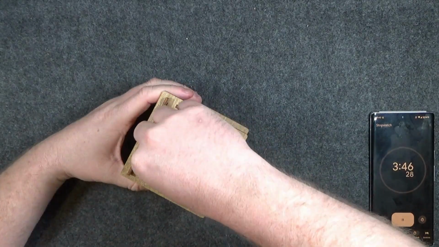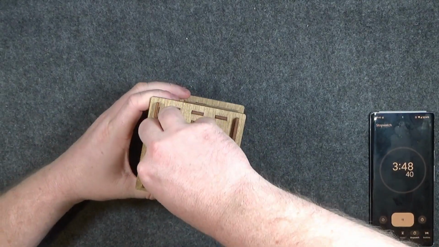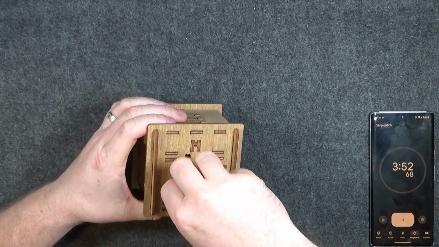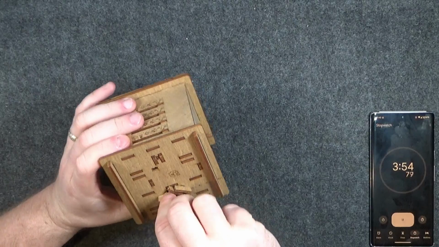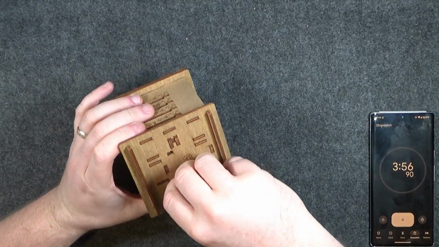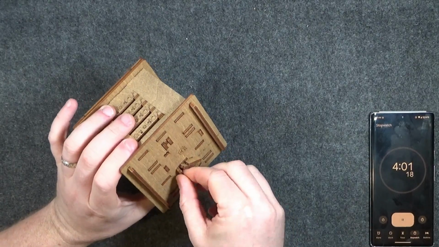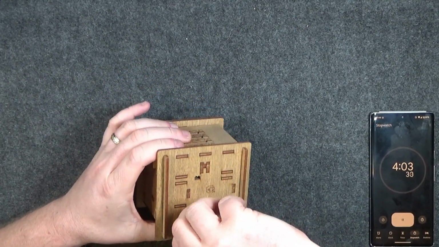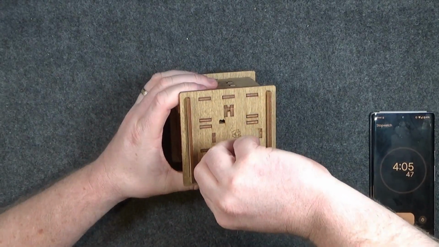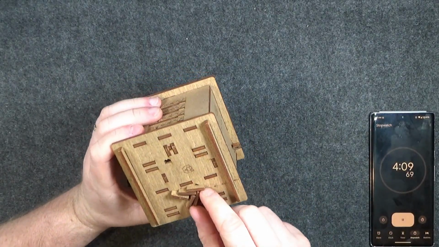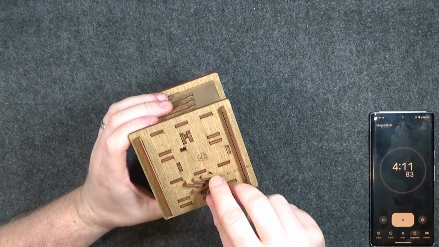Oh, I got this one to rotate far enough. Should pull out right here. Huh, I can get this one to rotate all the way around, but it does not pull out.